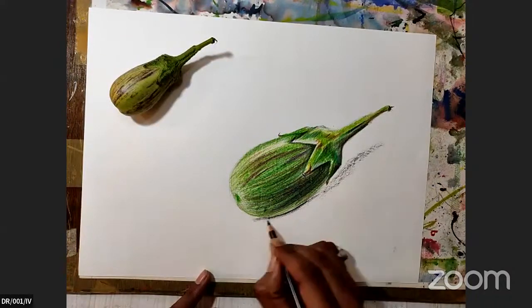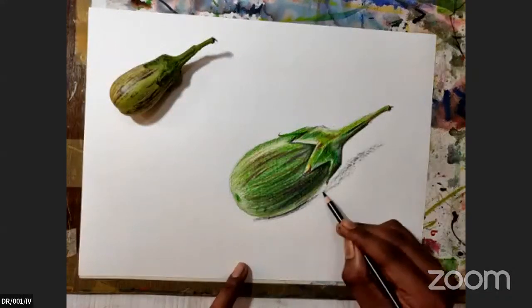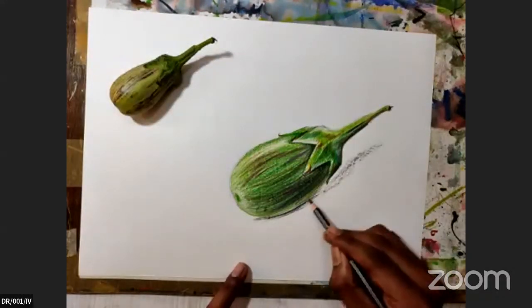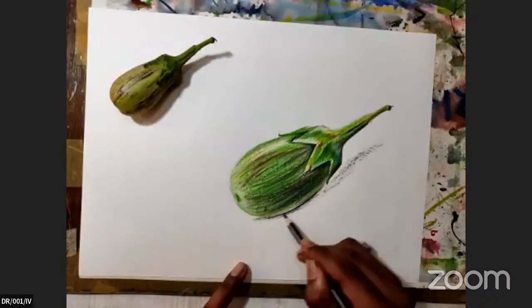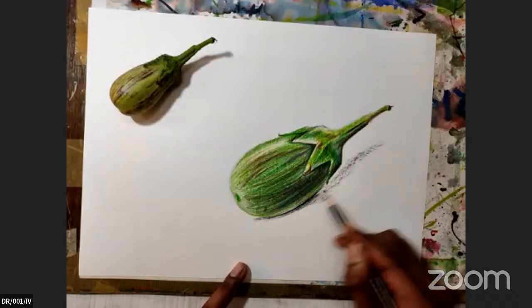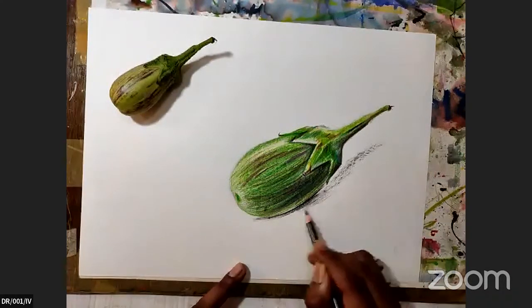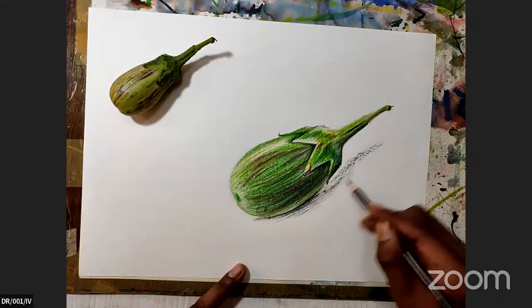Softly, do not use it directly. You should use this shadow color softly and spread it properly with the pattern. Okay.